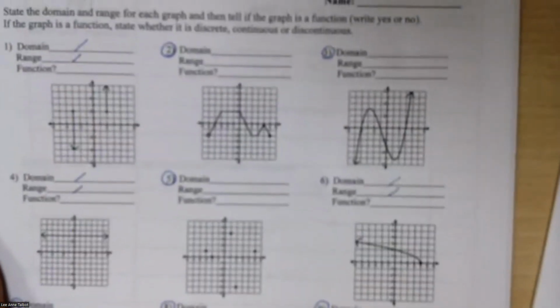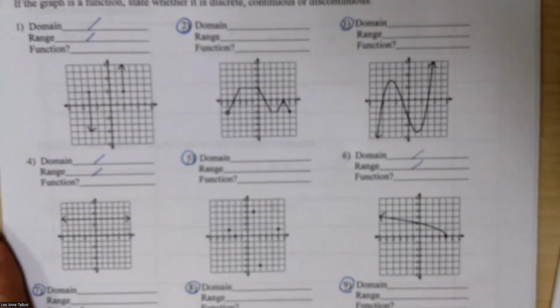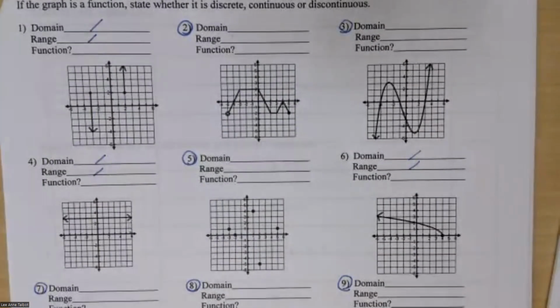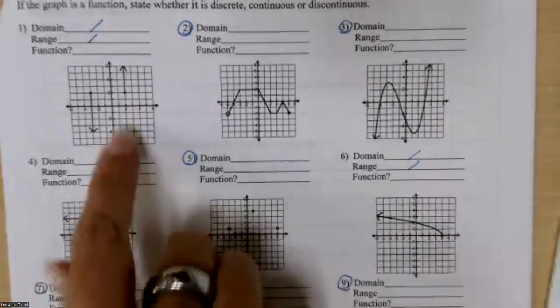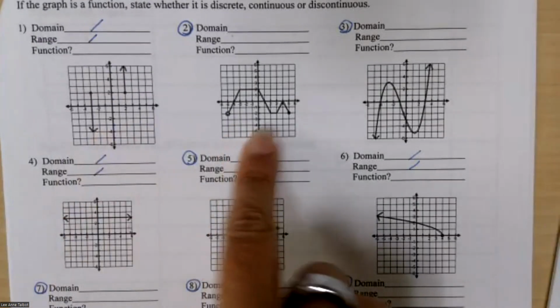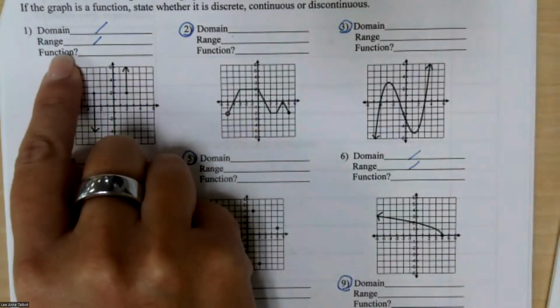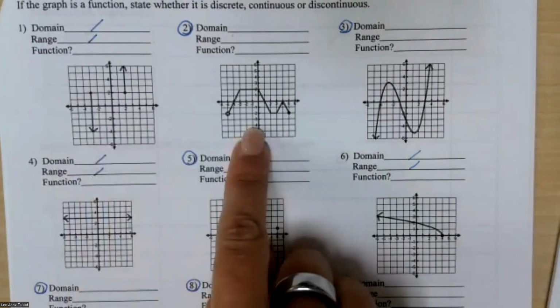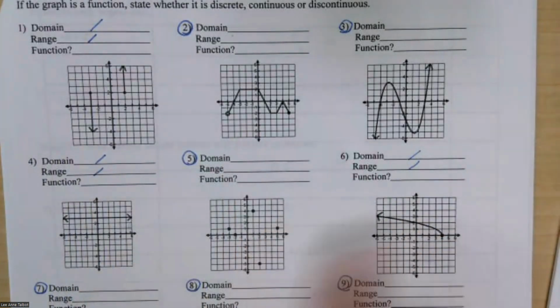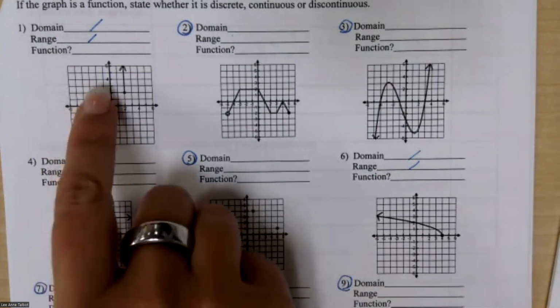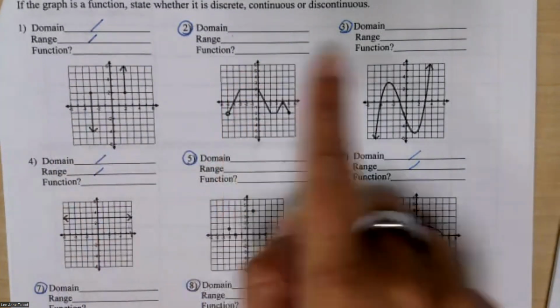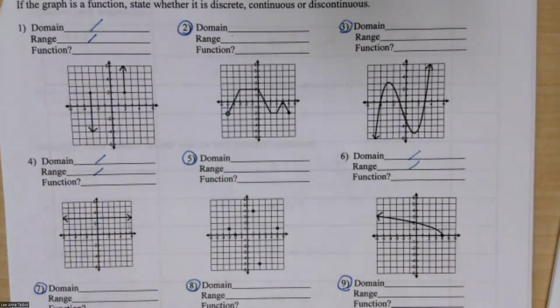What I want you to do first, in your groups, is take 30 seconds to a minute and just decide if it's yes or no, if these are a function. You see how it asks if it's a function? Try the vertical line test on these, or just from what you know about functions, and answer the last question yes or no on each of these. Go ahead, talk about it.